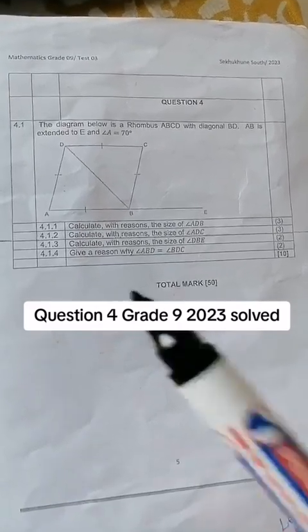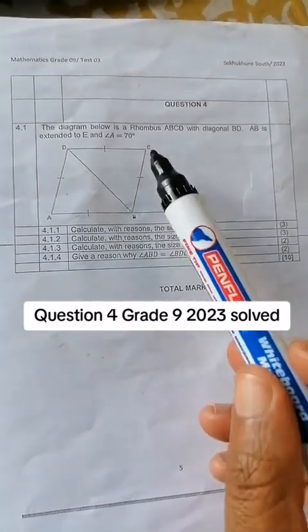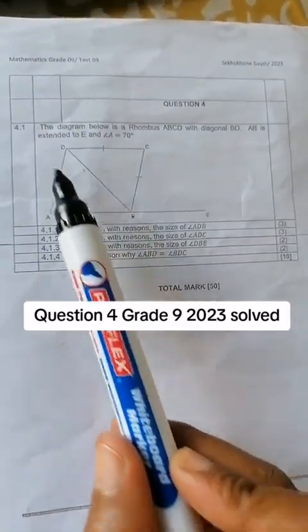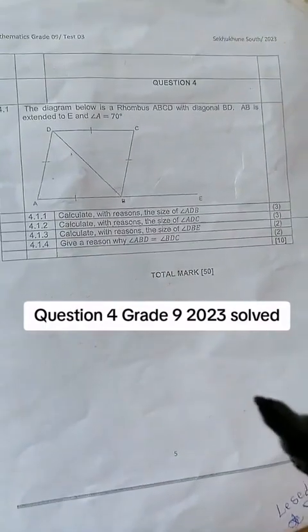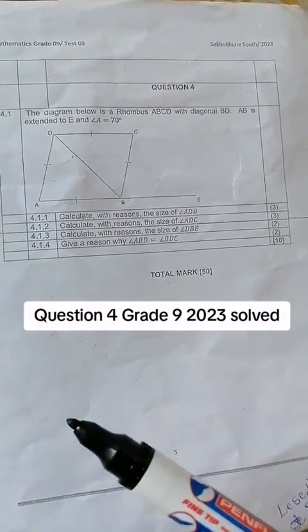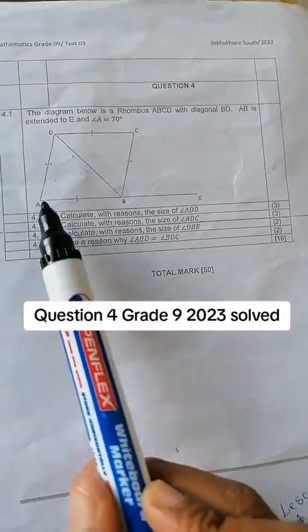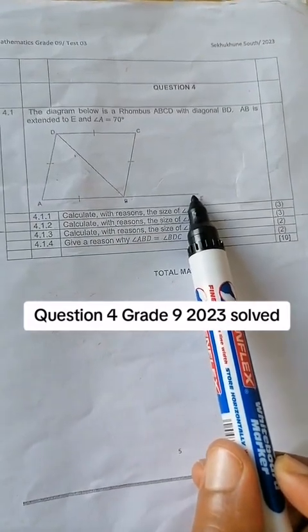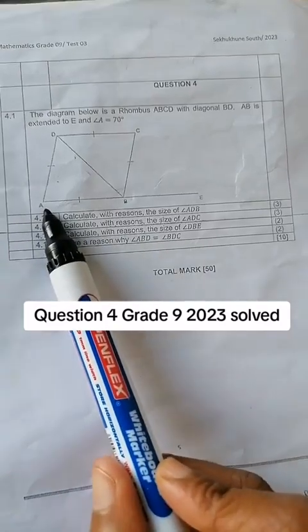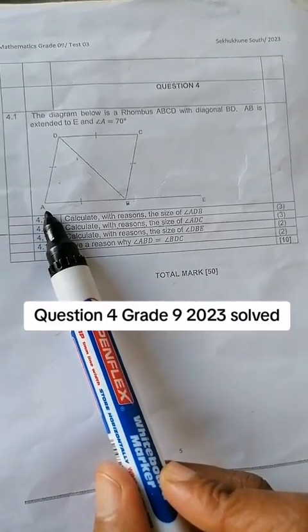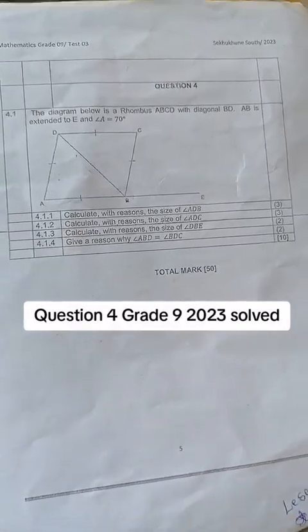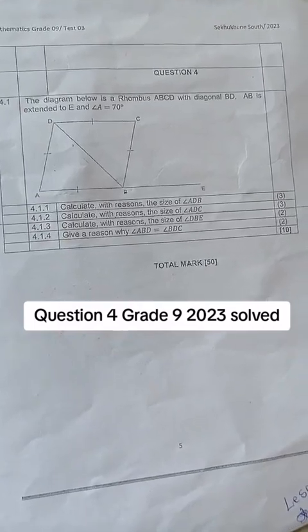ABCD, they just mean this, ABCD, with a diagonal of BD. Remember, diagonal is this line. This is your diagonal line, BD. Now they're saying that AB is extended to E. And then angle A is how many degrees? It's 70 degrees. Okay, so without wasting any more time, let's start with the questions.